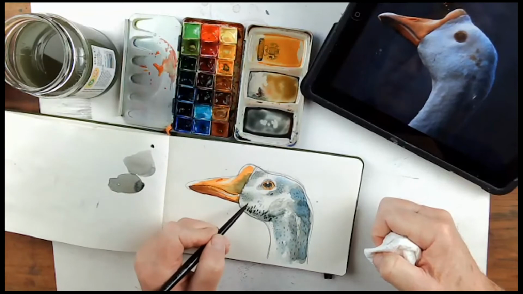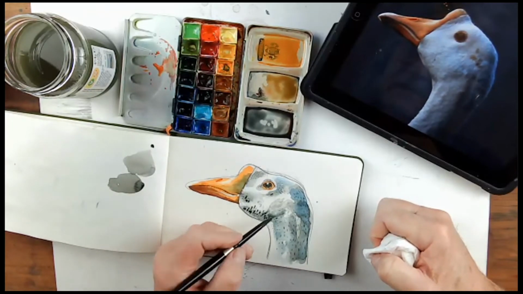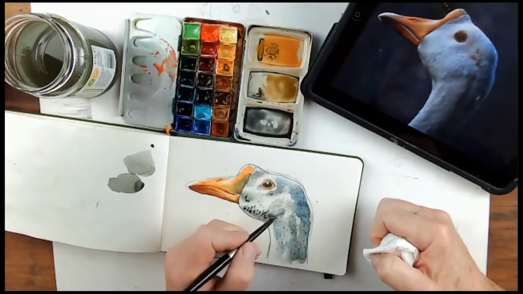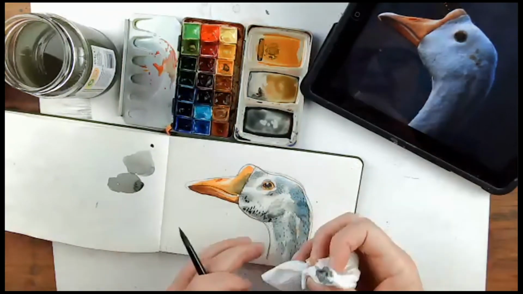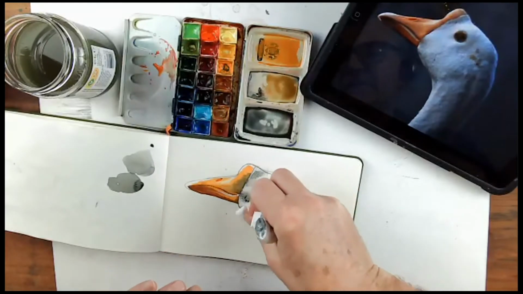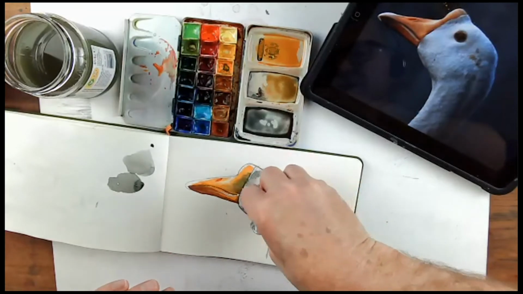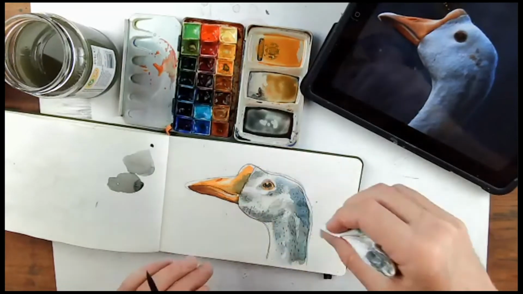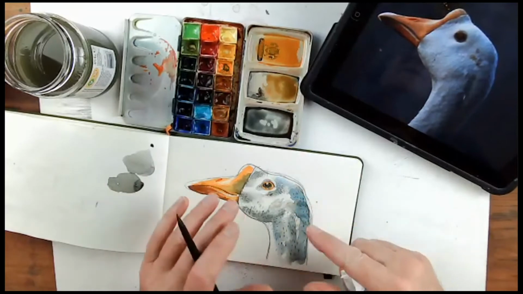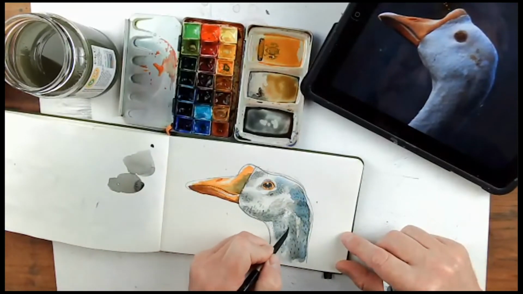Now, they're too heavy, they're too dark, but I can dab them off. I'm just letting them soak into the fibers of the paper a little bit. And then I just pull them back a bit with that. And it leaves a mark, but it also suggests a bit of texture, doesn't it?